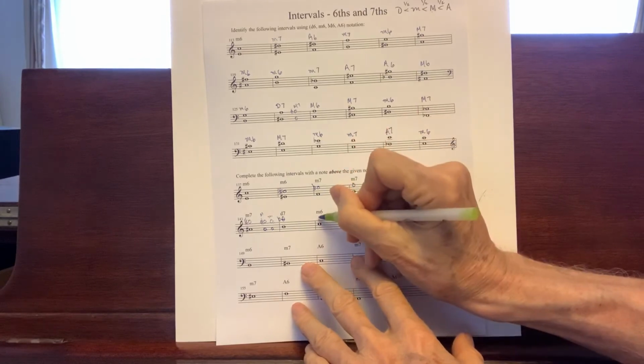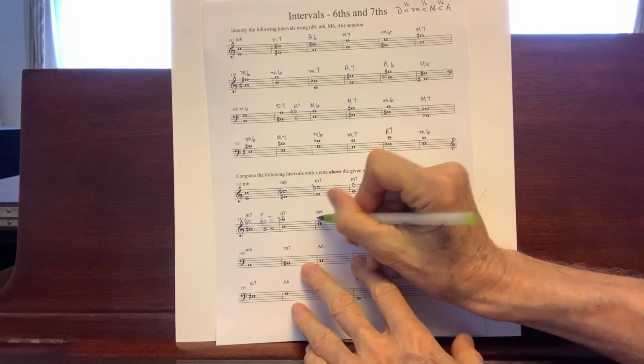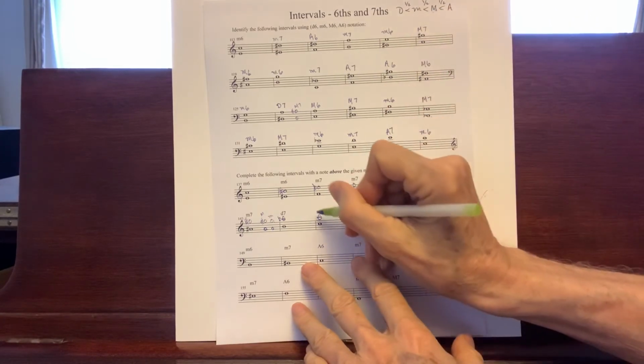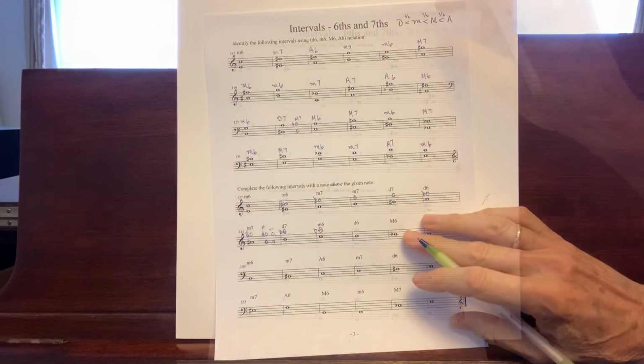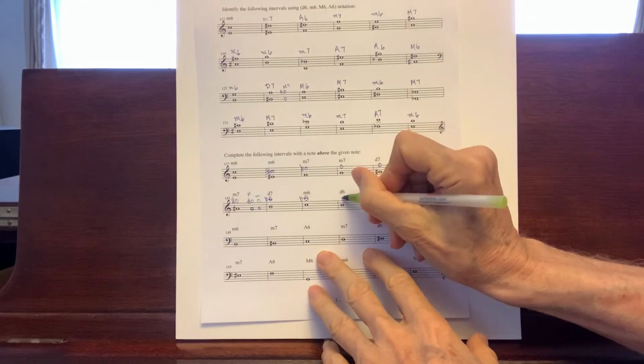Well, it's some kind of A, so I have to come up here to the ledger line. And I know that C to A is a major sixth, therefore C to A flat is a minor sixth. And we need a diminished sixth above B. Well, that's some kind of a G.